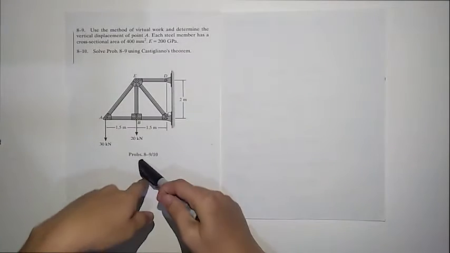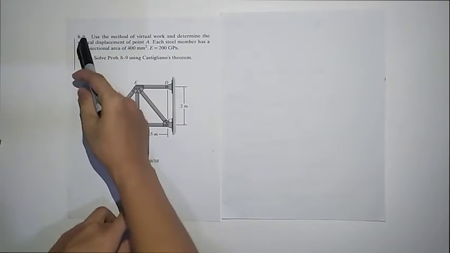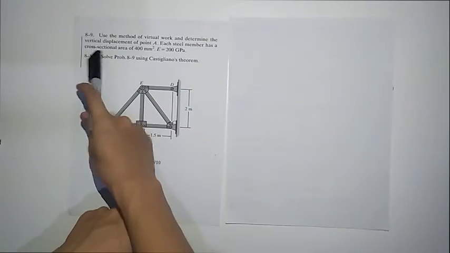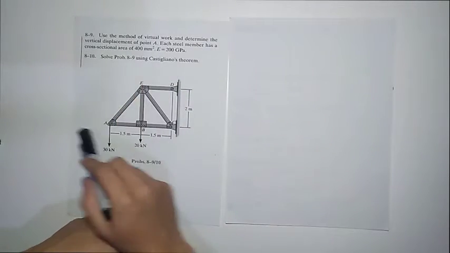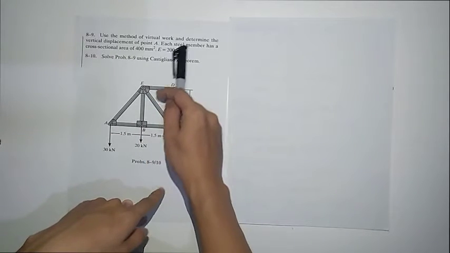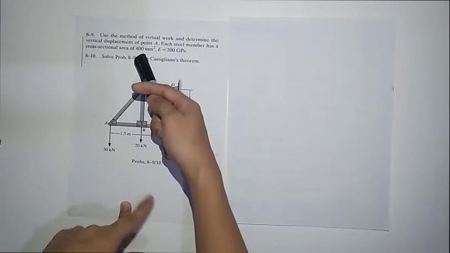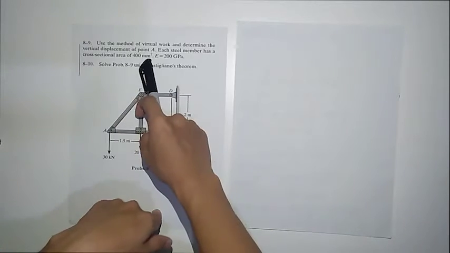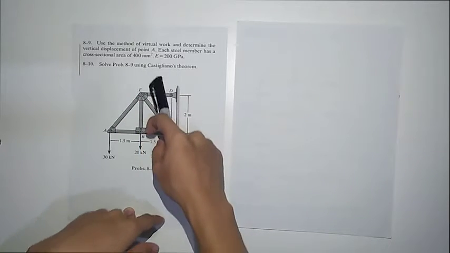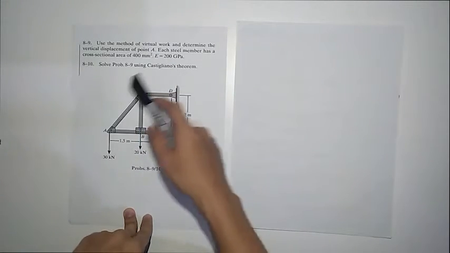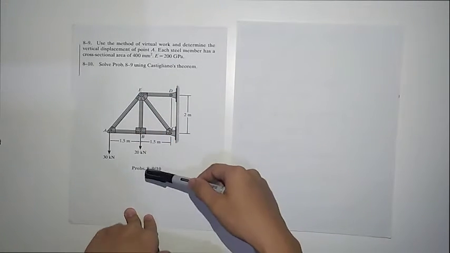So, problem 8.9. Use the method of virtual work and determine the vertical displacement of point A. Each tail member has a cross-sectional area of 400 mm squared, where E is equals to 200 GPa. So, ito po ang figure sa problem na ito.